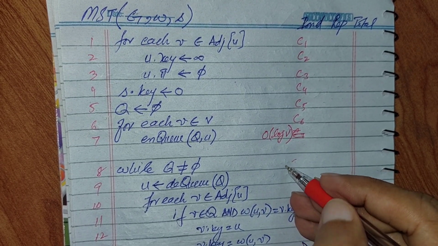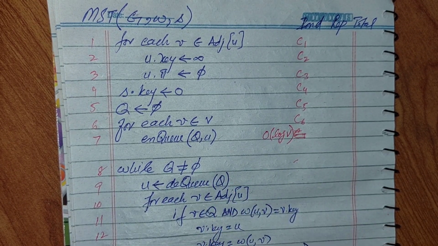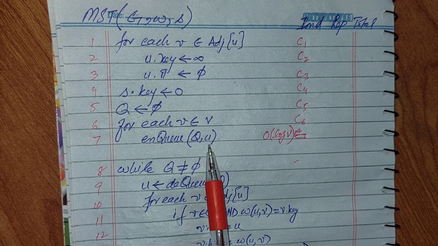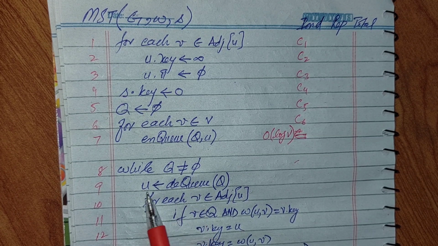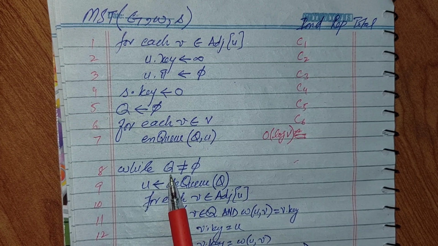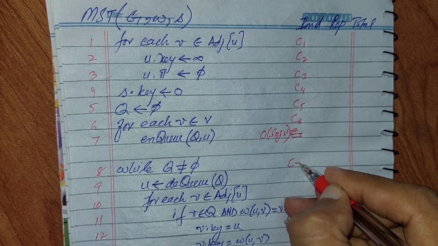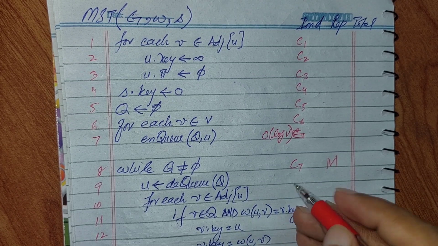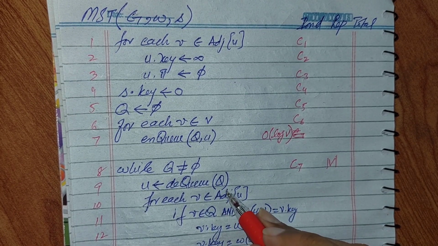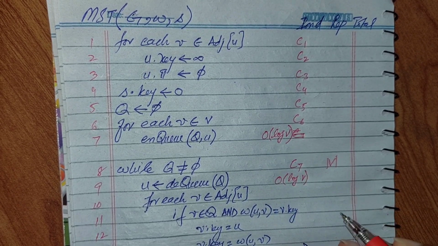Because Q is not equal to null, we are entering all the vertices once in the queue, and we are not skipping any element from the queue, and every iteration is extracting one element from the queue. That means it is going to be executed V times. So it is C7 and it's going to be executed V times. This is DQ. Again, the cost of DQ would be big O of log V.